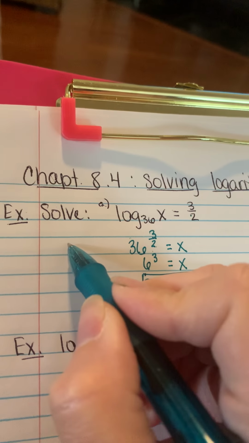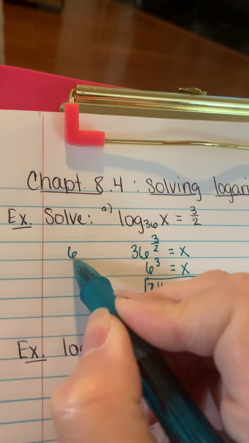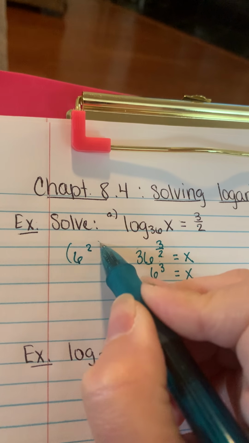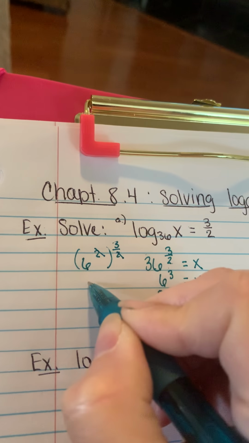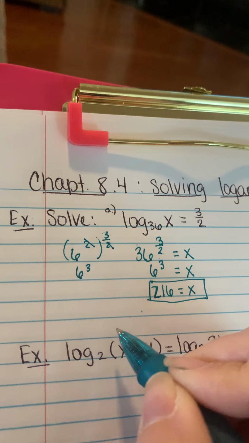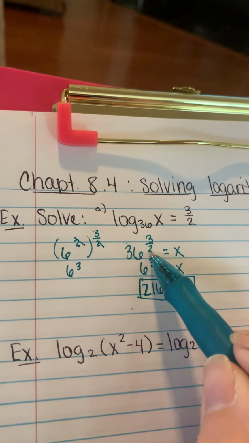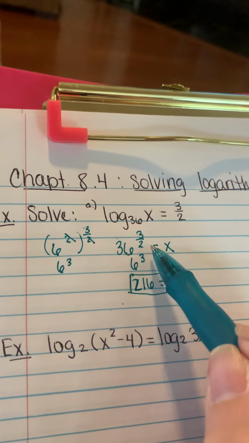Okay, now let's say that I didn't know that the square root of 36 is 6. You could come over here and change 36 to a base of 6. And I have 3 over 2. My 2's cancel, leaving me 6 cubed. Okay, but I think right now it'd just be easier if you know what the square root of 36 is.